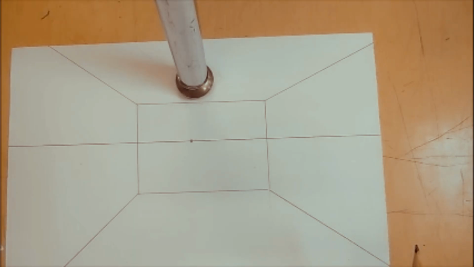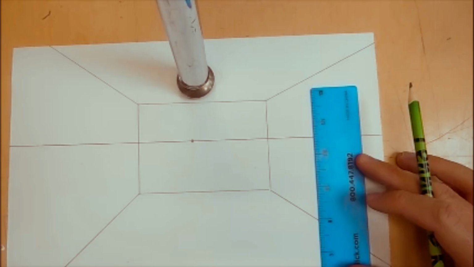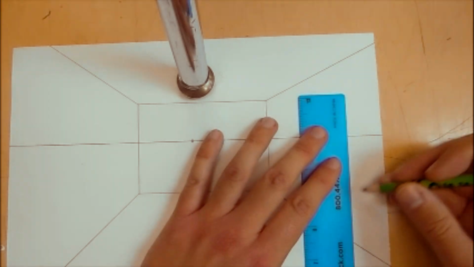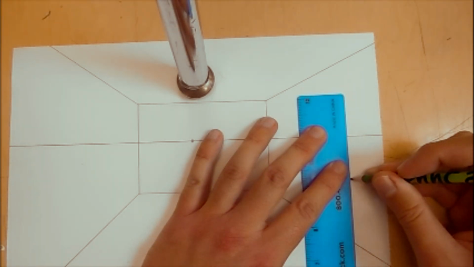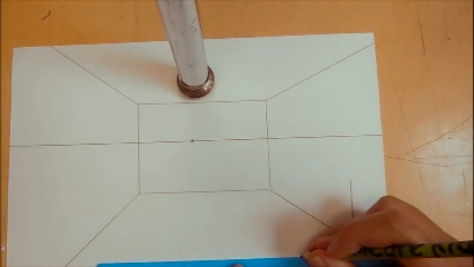I'm just going to draw some common furniture items, and I'm going to show you how to bring those to the vanishing point. So first off, let's start off by drawing a chair. So I'm going to put the side of the chair right here.